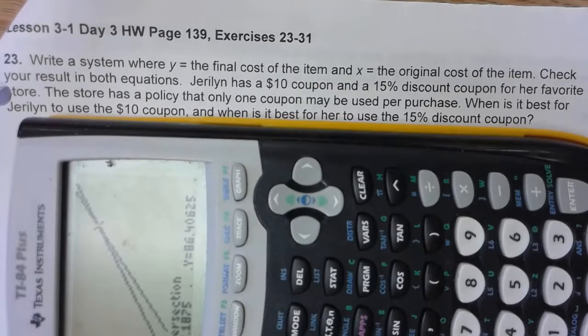Yeah, so I'm not paying 11.25 for the item, I'm paying how much? Okay, so now what coupon is better? Because I'm saving $11.25 versus $10.